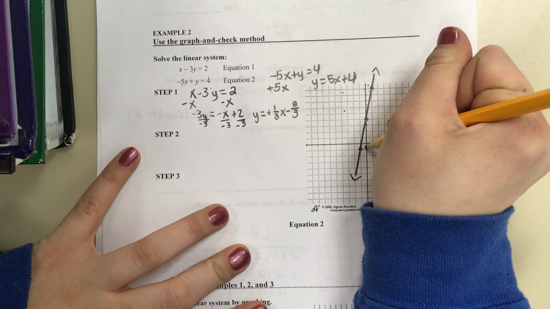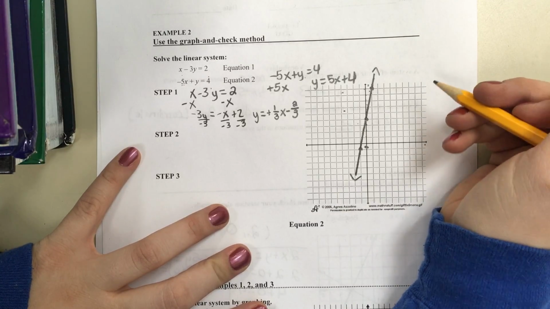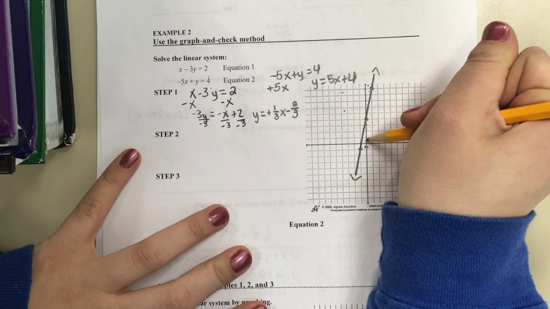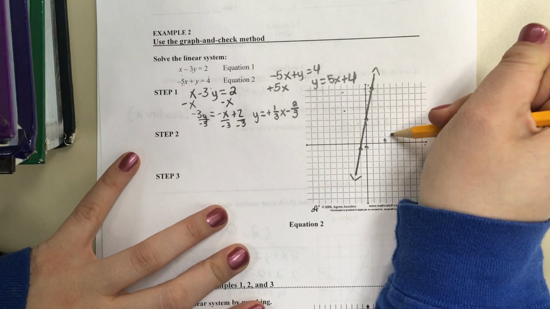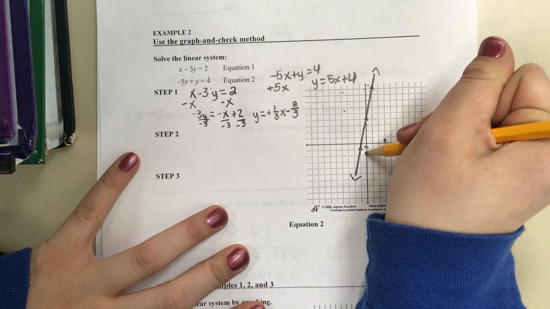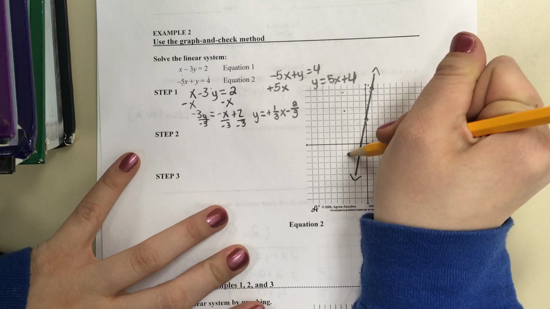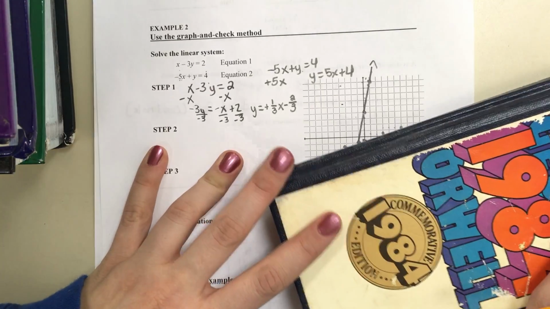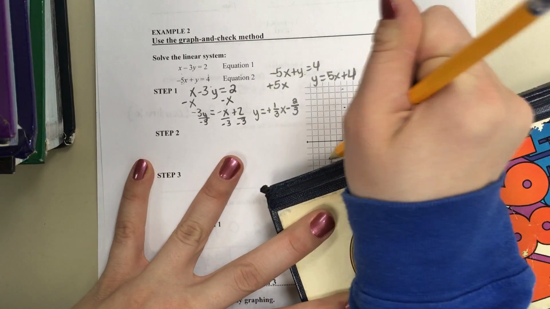It's negative 2/3, so it's going to be about right here. Then we need to go up 1 and over 3. So we go up 1 and over 1, 2, 3. Up 1 and over 1, 2, 3. Or we can go down 1 and back 1, 2, 3. We then connect these two lines, these points, with a straight edge.